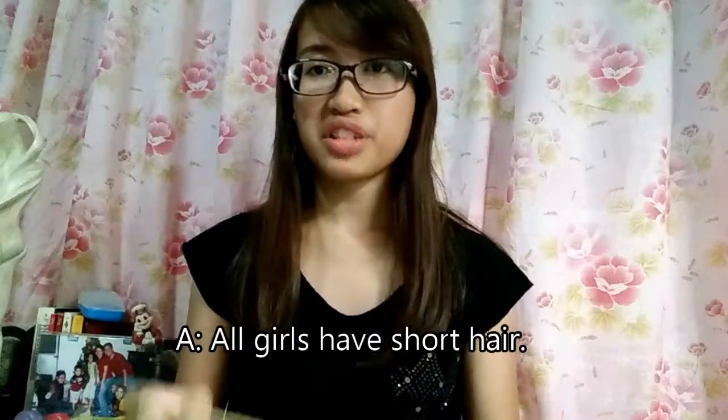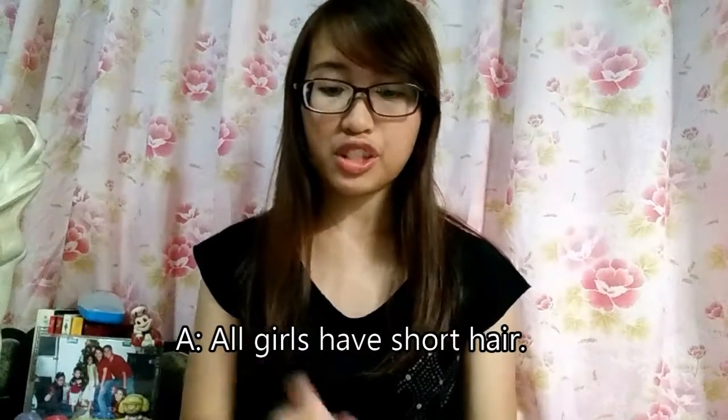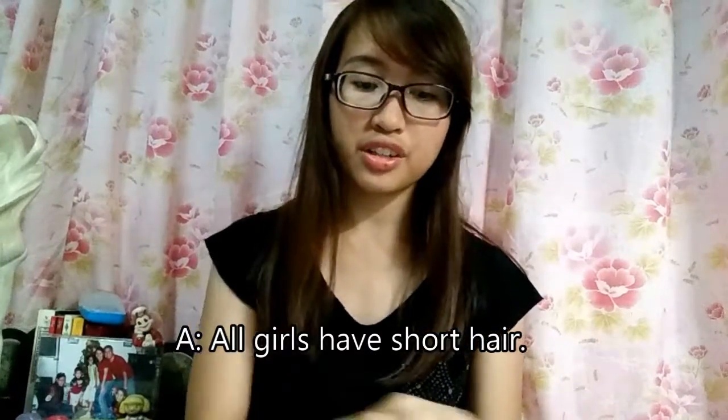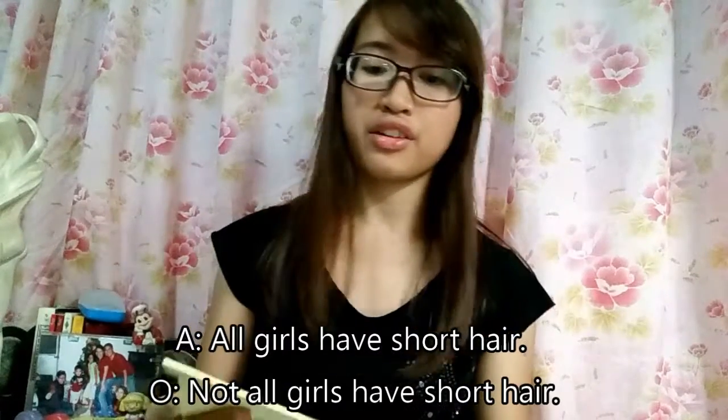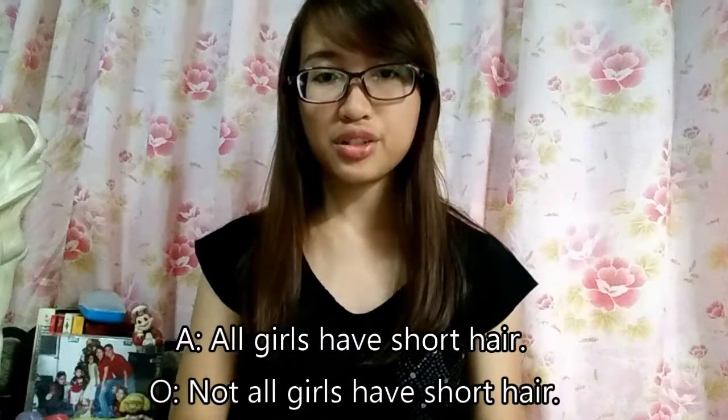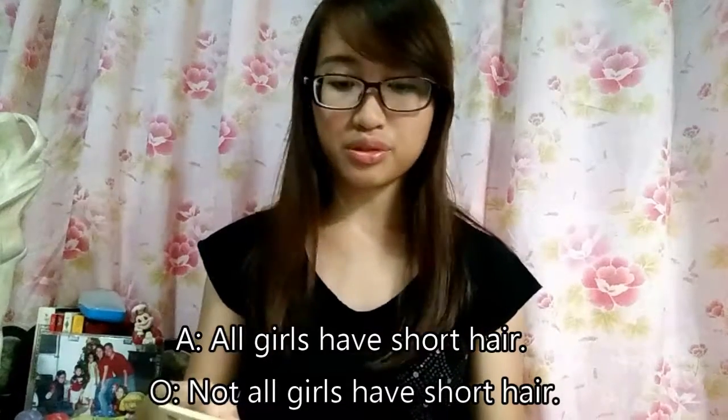For the A and O proposition, example number 1. For the universal or singular affirmative proposition: all girls have short hair. And for the O proposition or the particular negative proposition: not all girls have short hair. Consider the two sentences. Which one is true? That would be the O proposition, because not all girls have short hair. Just look at my hair right now. It's not even considered short.